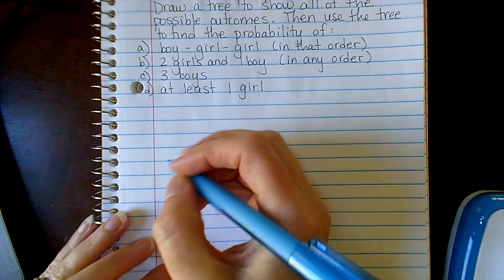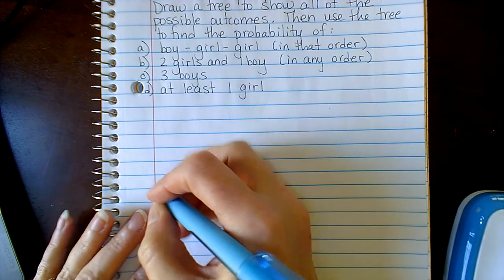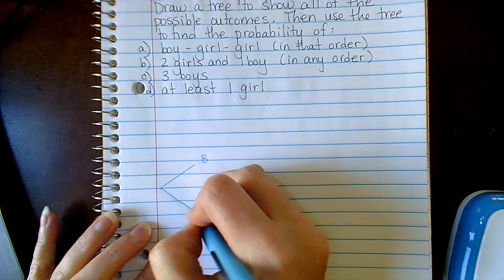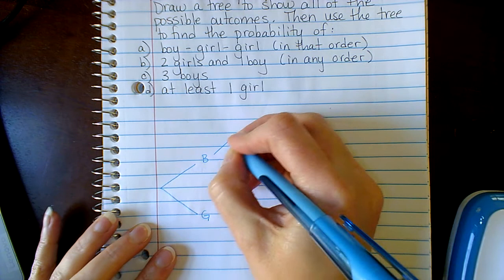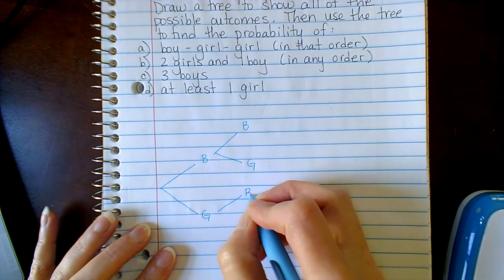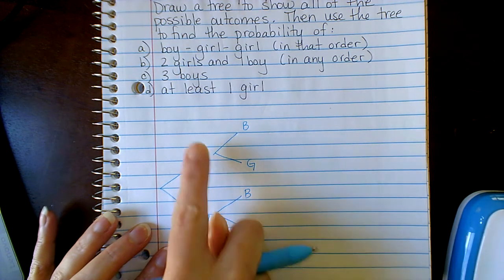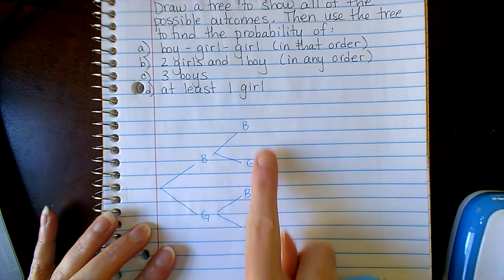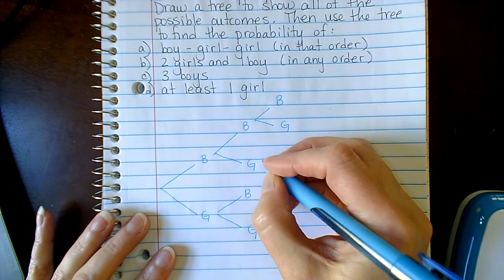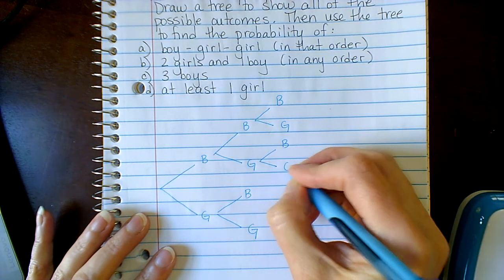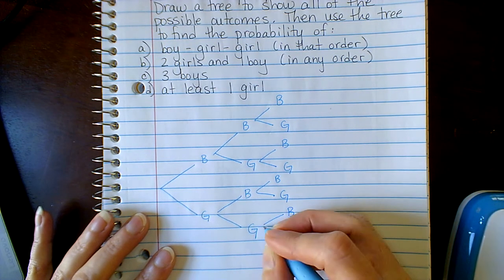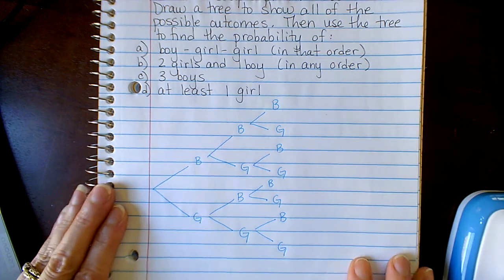So let's see if I can do this without it being a hot mess. Doubtful. All right, so let's say boy, girl, boy, girl, boy, girl. Okay, first child, second child, third child: boy, girl, boy, girl, boy, girl. Already a hot mess. Boy, girl. You guys expect nothing less from me at this point.